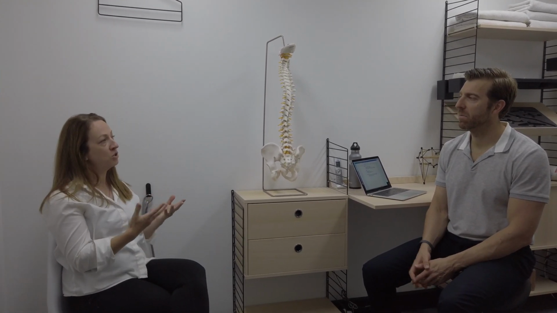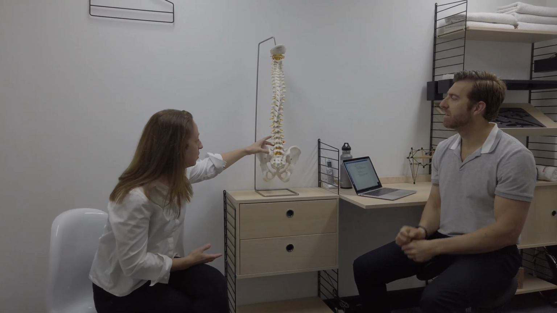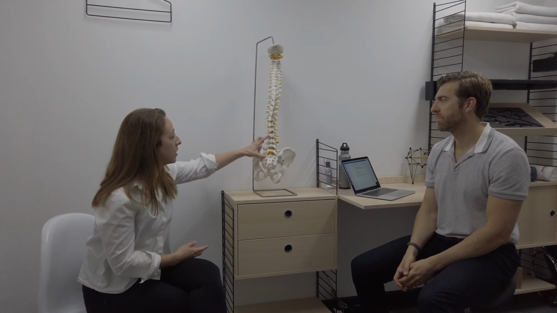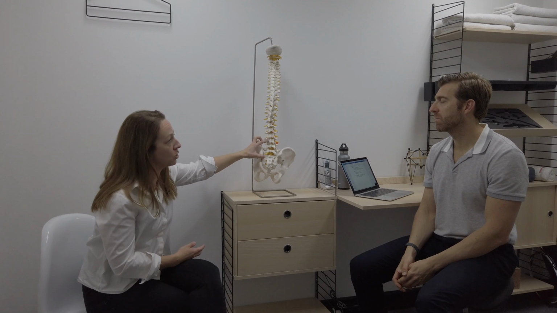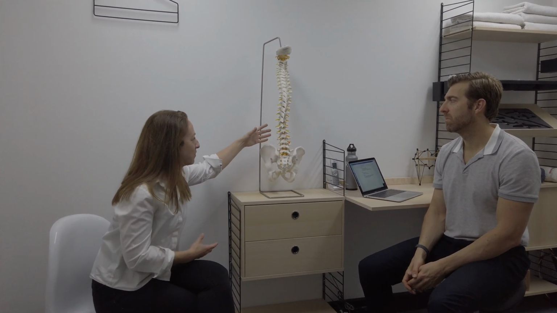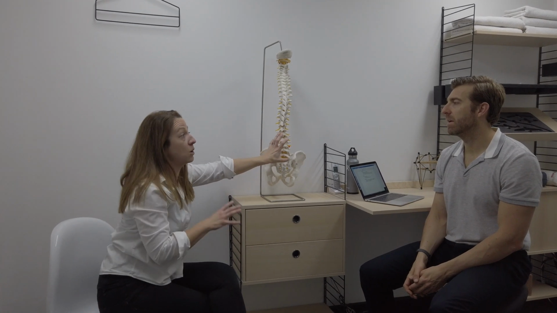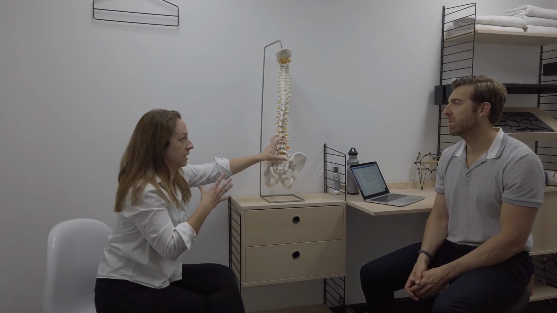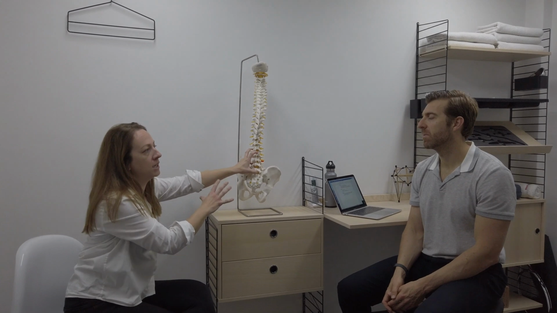But you need to move because the spine is made to move. We've got all of these different vertebrae. You've got all the different facet joints that want to open up. Now, if you lock this up, if you put a brace on and think, well, if I stop it moving, it's going to make it better. It's going to allow it to heal.